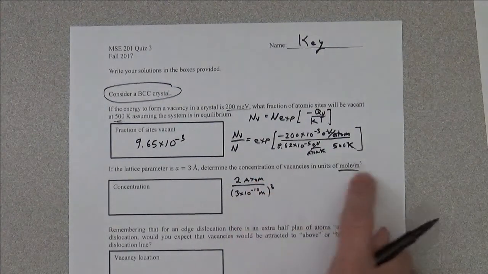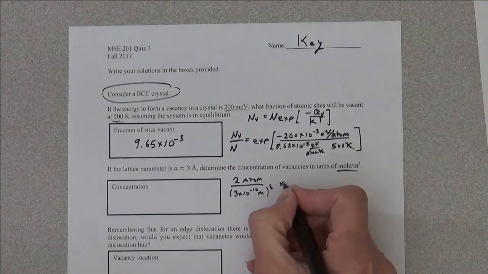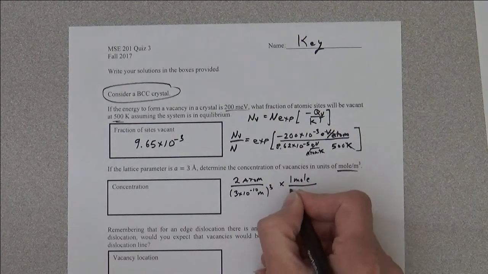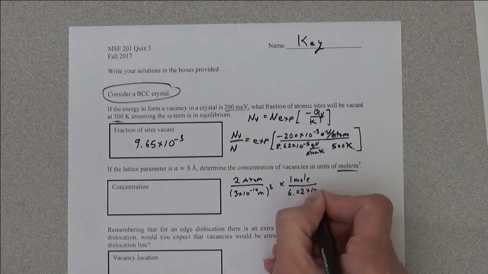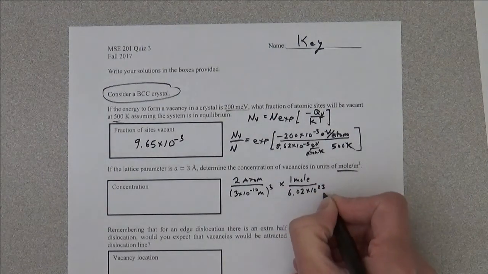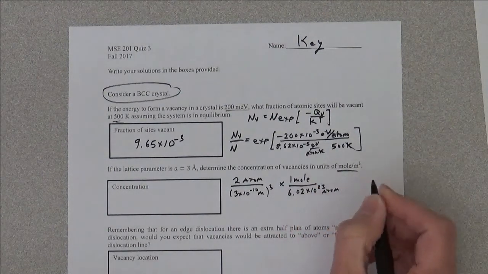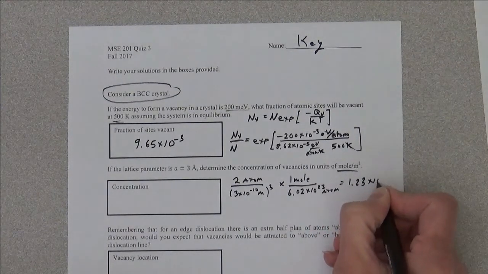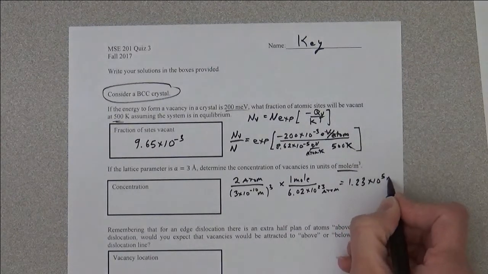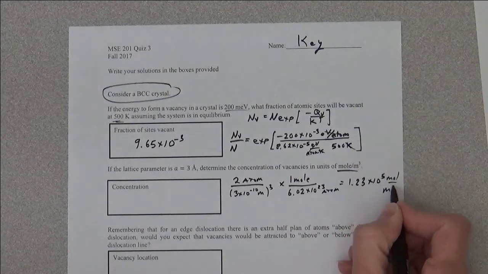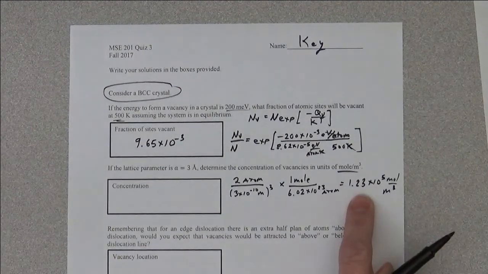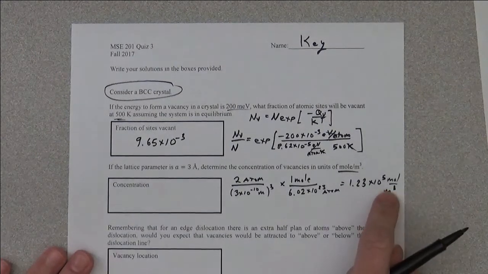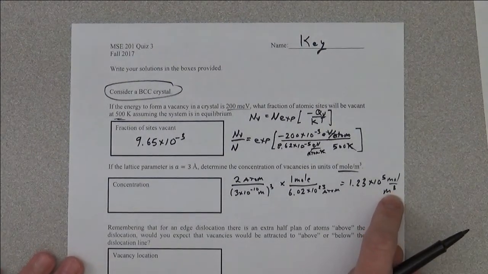Now we've got to convert from atoms to moles, and we use Avogadro's number for that. 1 mole per 6.02 times 10 to the 23 atoms. And that is going to be 1.23 times 10 to the 5 mole per meter cubed. Well, that's a huge number. But having said that, it is meters cubed, so it's a large amount of space we're filling with atoms.